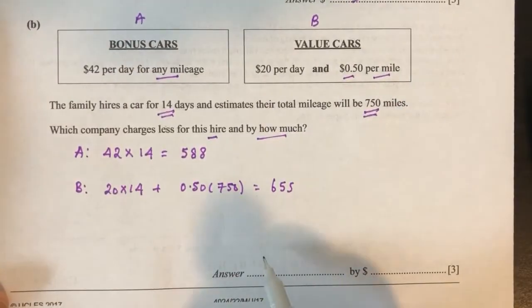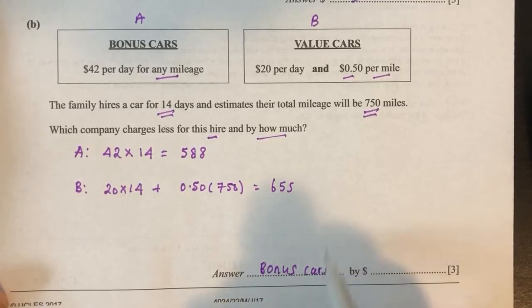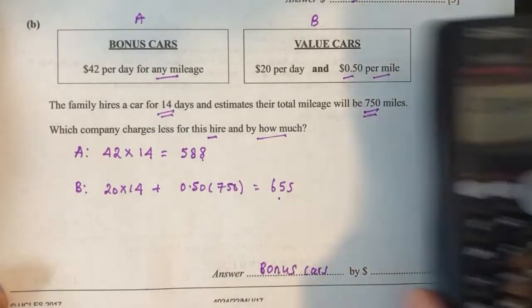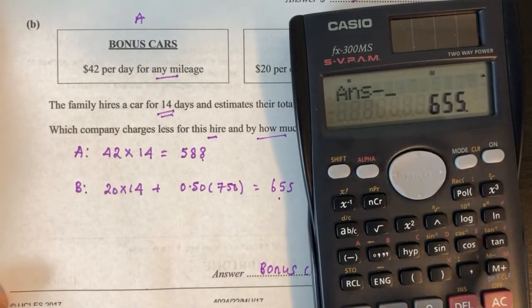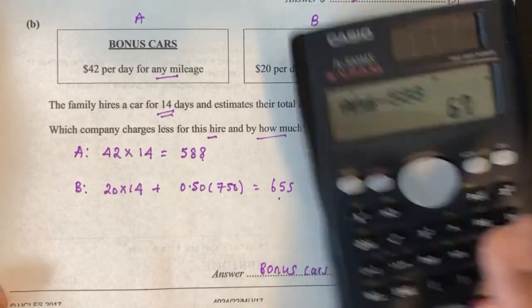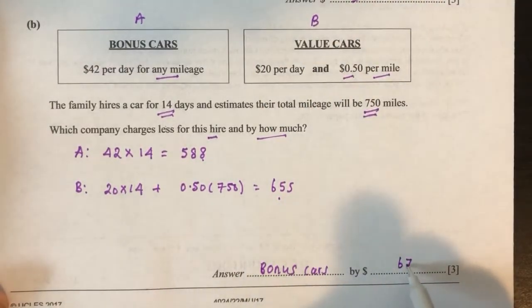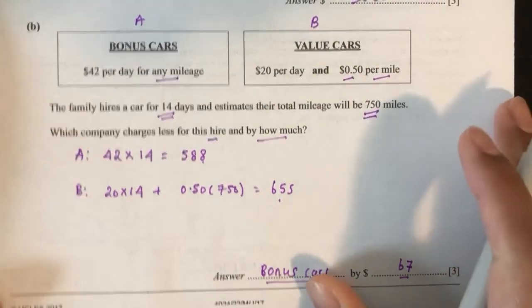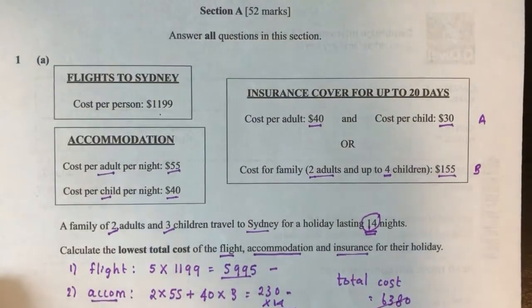So which company charges less? Bonus Cars charges less. By how much? Take this minus this. So 655 minus 588, that will be 67 by $67. And this will be question number 1.